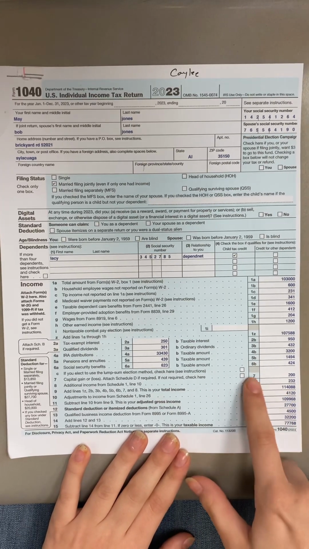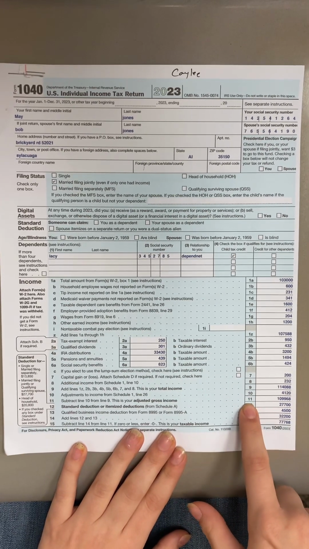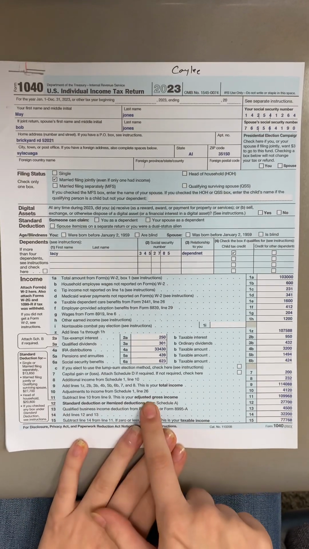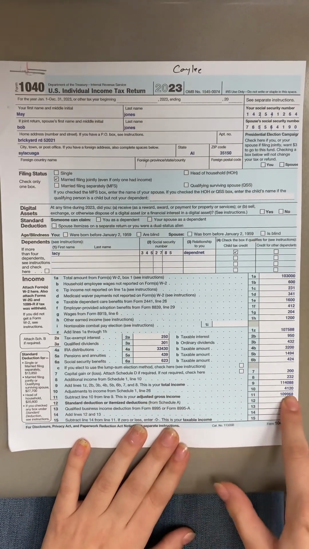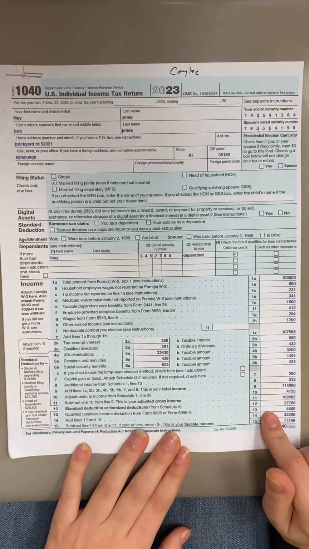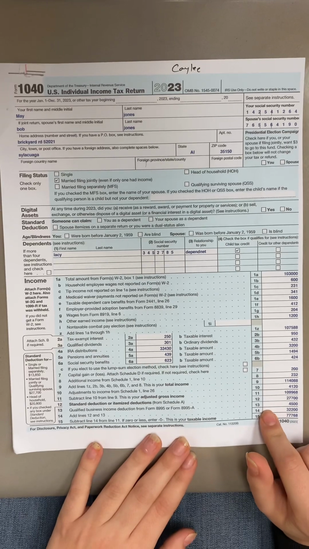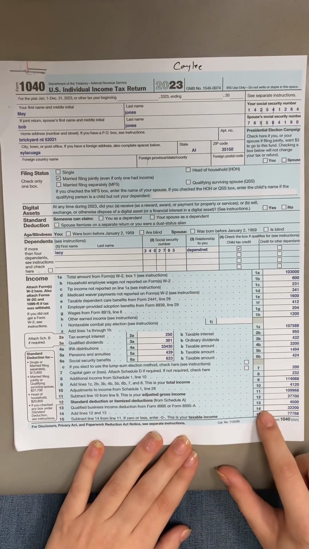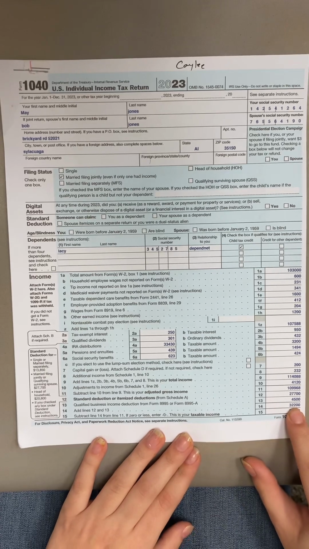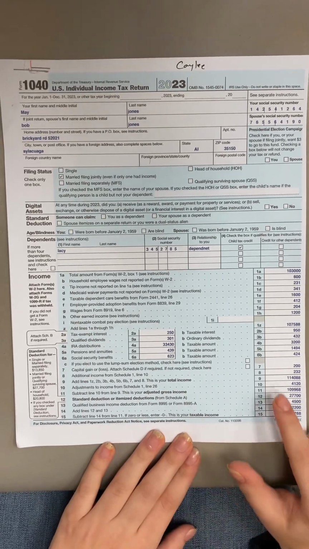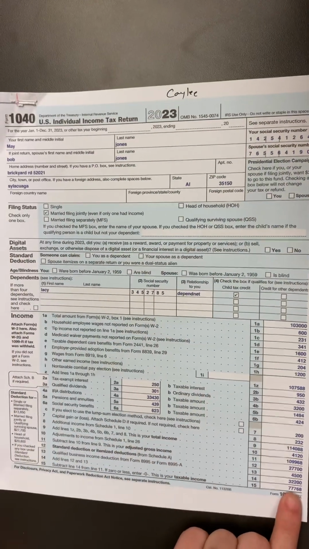If you go down to line 11, we subtracted line 10 from 9 to get our adjusted gross income, which is this number right here. If you go down 2 more lines, we got this number 14 from adding lines 12 and 13 together, which come out to be this number. And then for 15, we subtracted line 14 from 11. This is our taxable income.